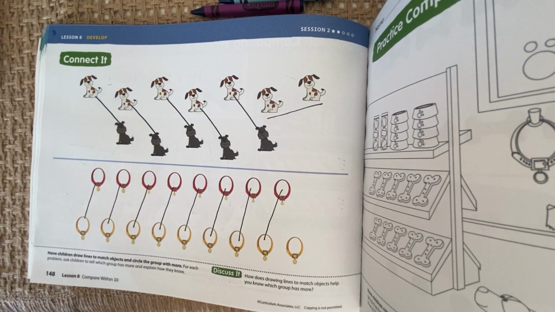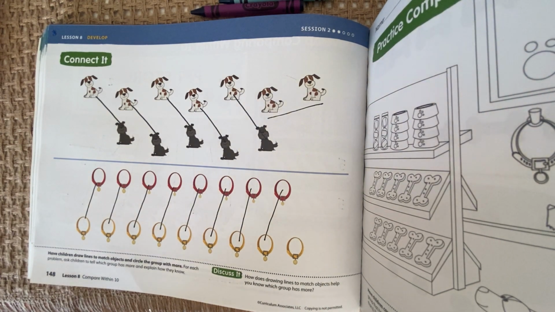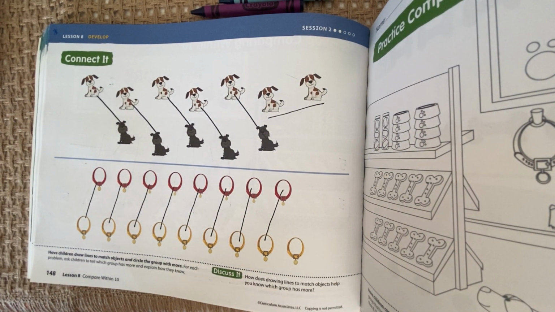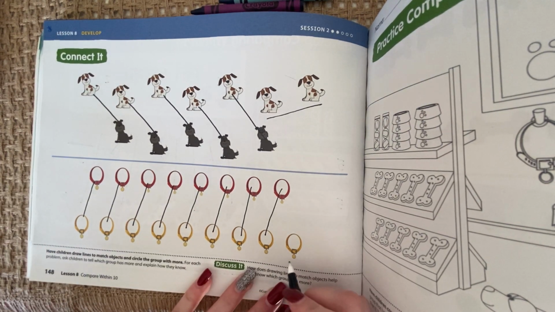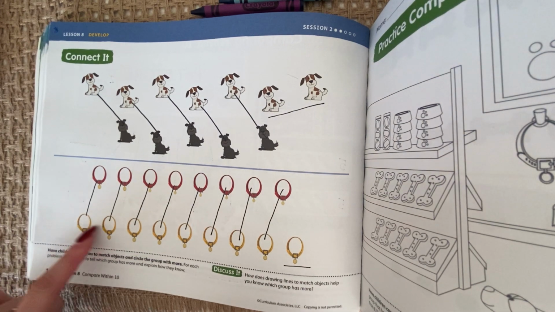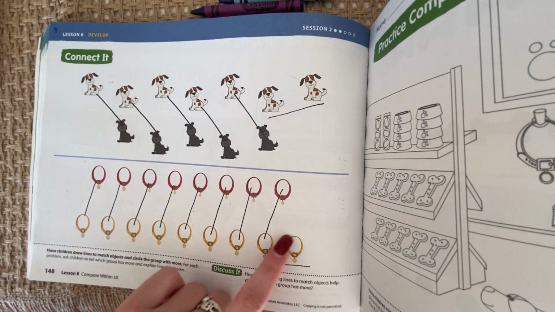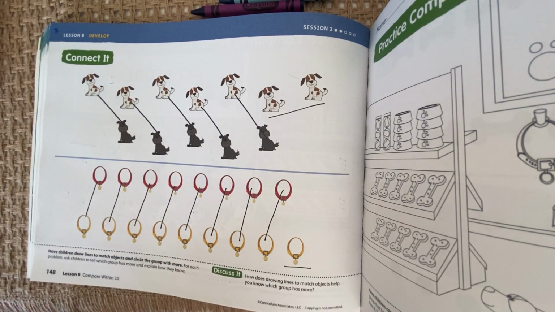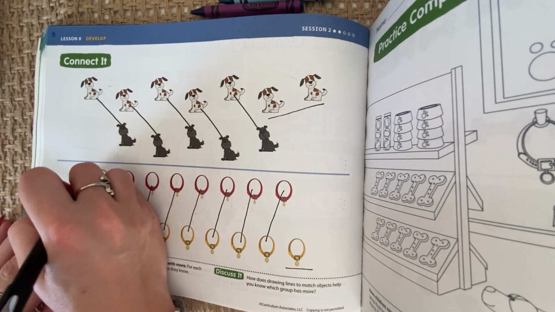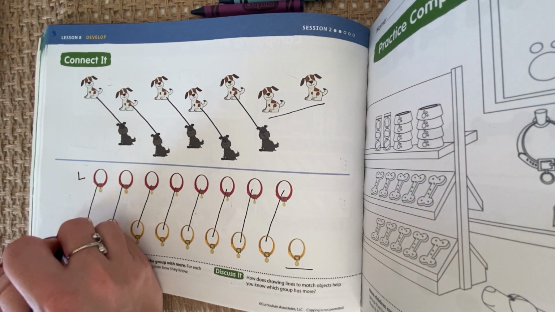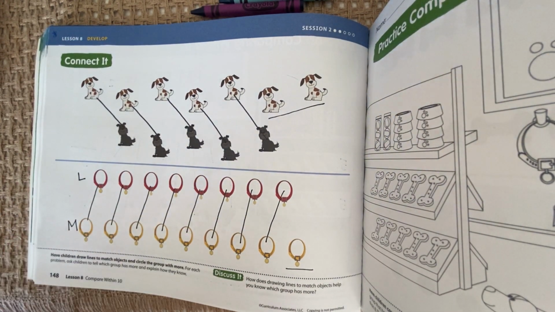Okay, which group has a dog collar left over? This one does. So which group has more? The yellow group. Since there's 1 left over, that means this is a bigger group because there's 1 more yellow than there are red. So this group up here has less, and this one down here has more.